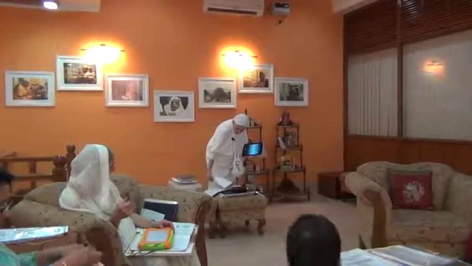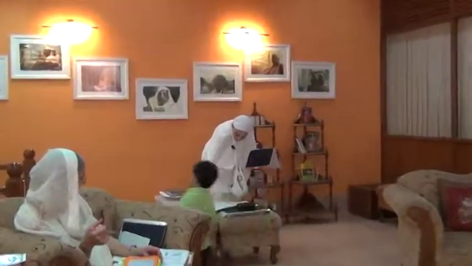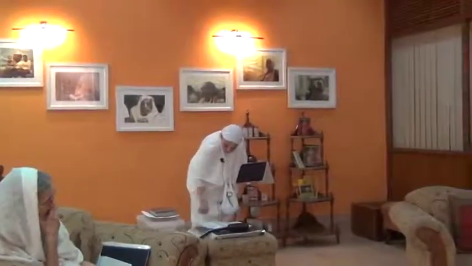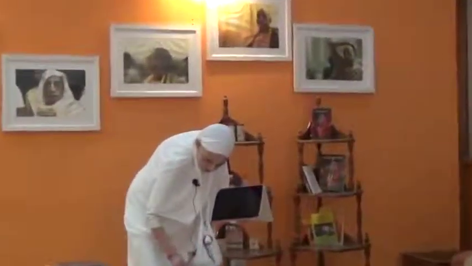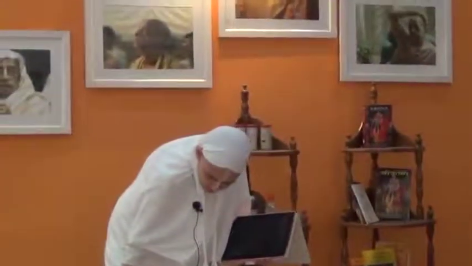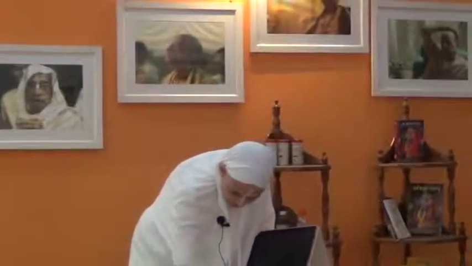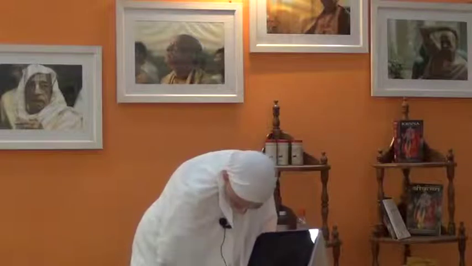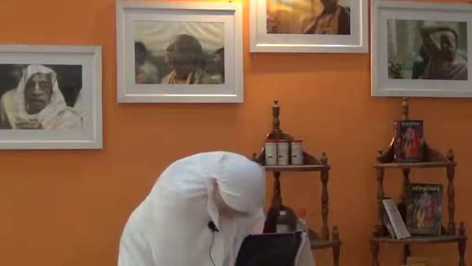on the previous, see page, Nectar of Instruction overview, Ishopanishads overview, Nectar of Devotion overview on page, is it 55? Yeah. It's hard if I put the glasses on because I'm actually farsighted, so I see better this way and I put the glasses on. That's a problem. So you have to help me out.